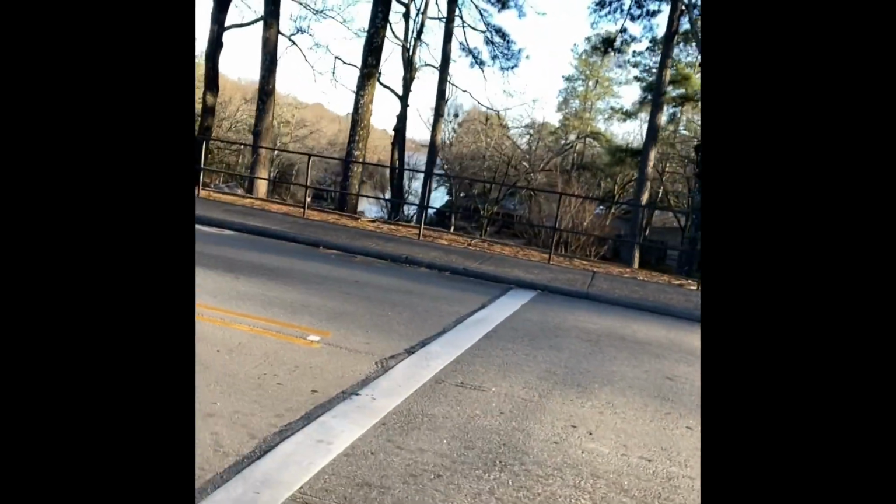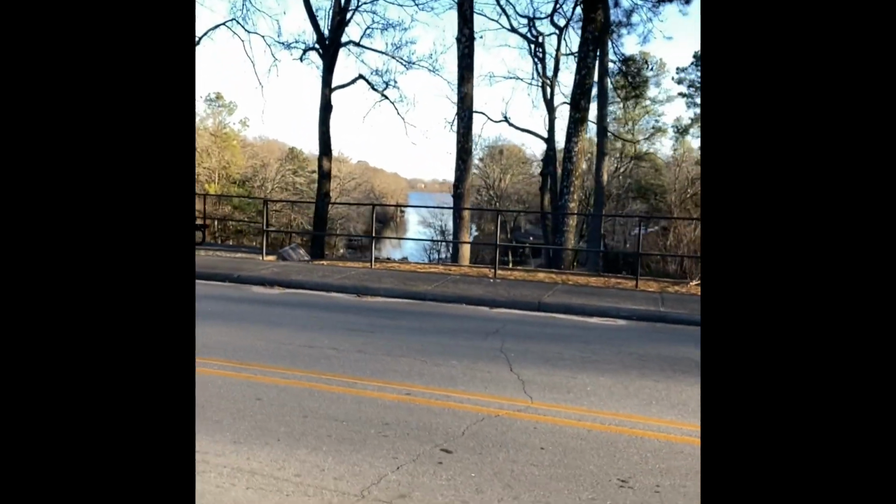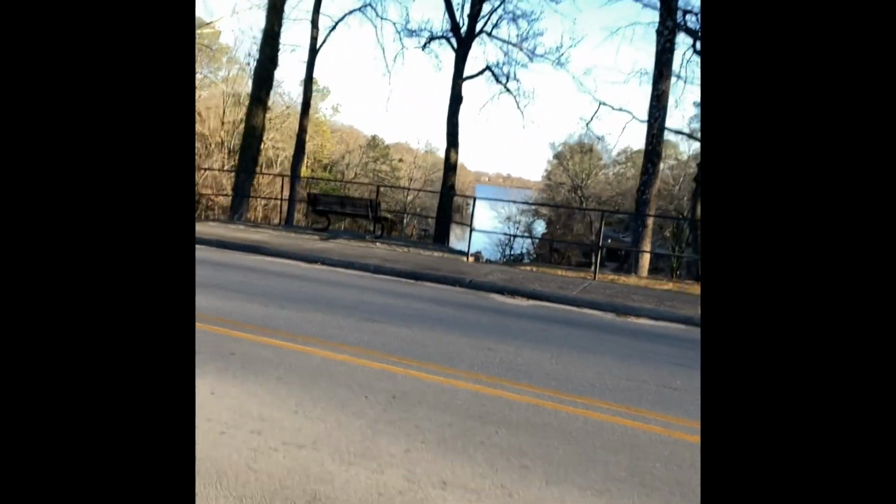That's pretty over there. That is the old deal. It was built in the 30s. Can't see it very well from here though.